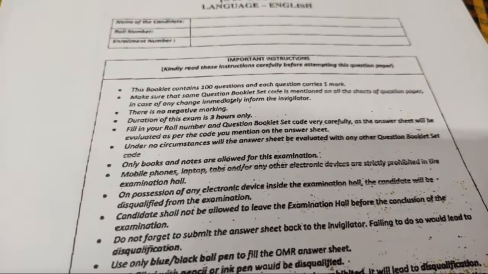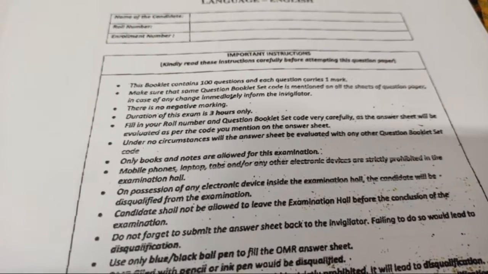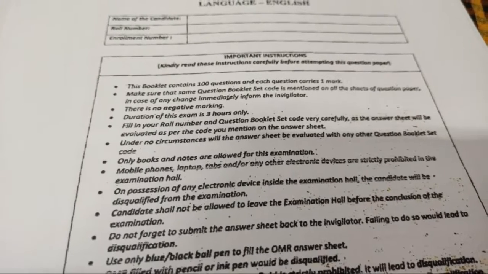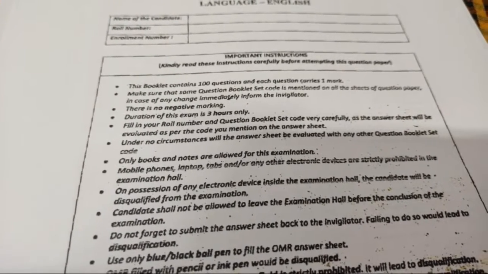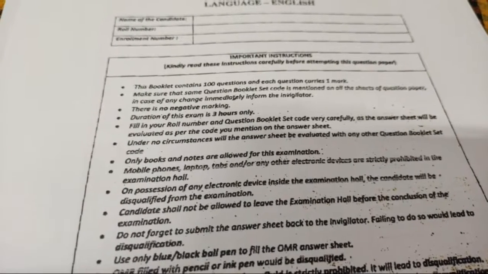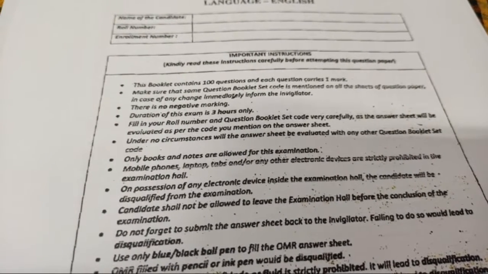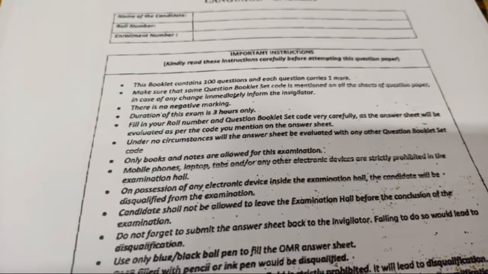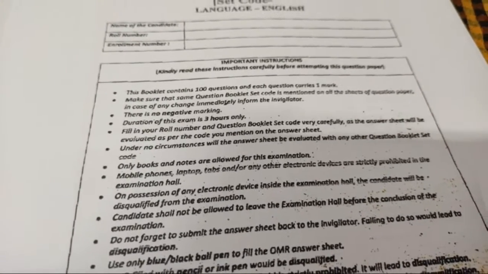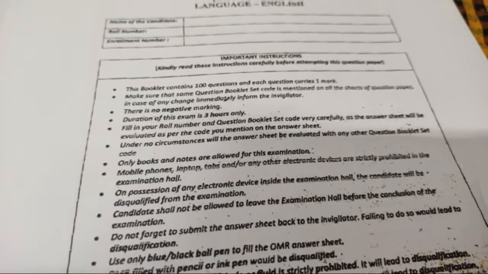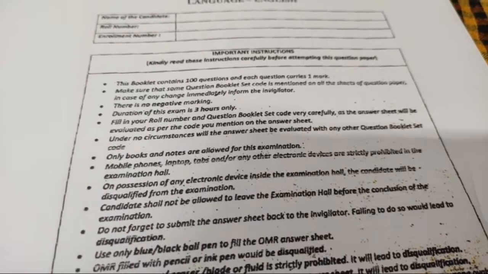Now you must fill your roll number and question booklet set code very carefully. If the roll number and the question booklet set code are mistaken by any chance, then the answer sheet will not be evaluated as per the code you mentioned on the answer sheet. So it is very important that you perfectly fill up the OMR sheet, roll number and the question booklet set code.